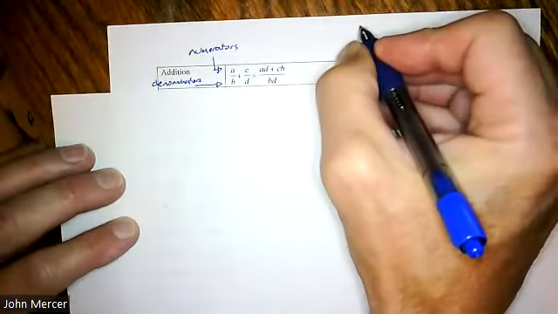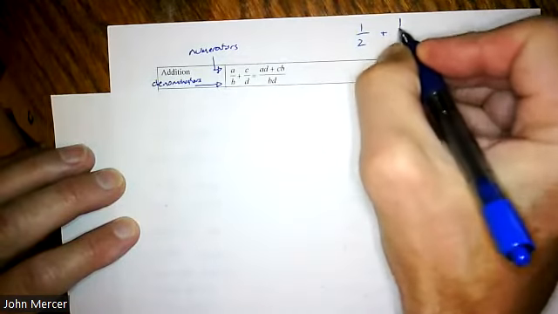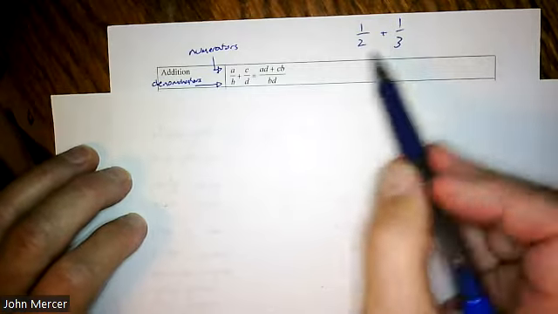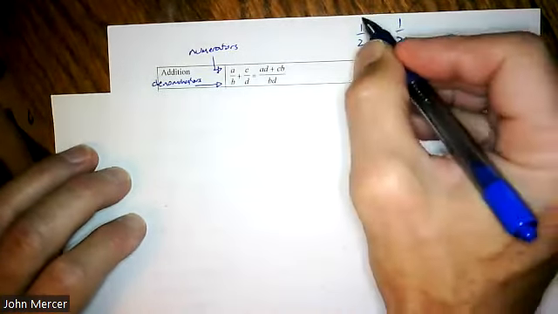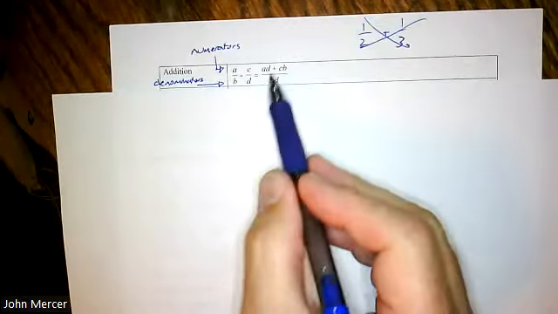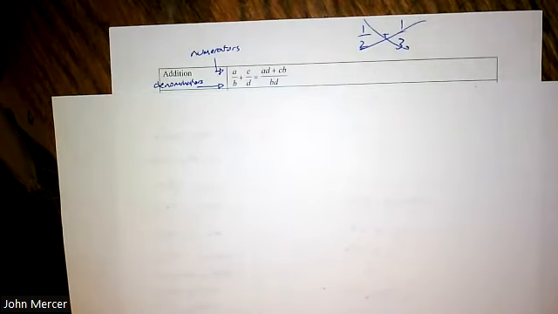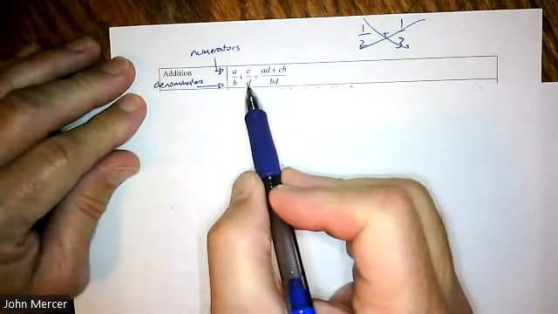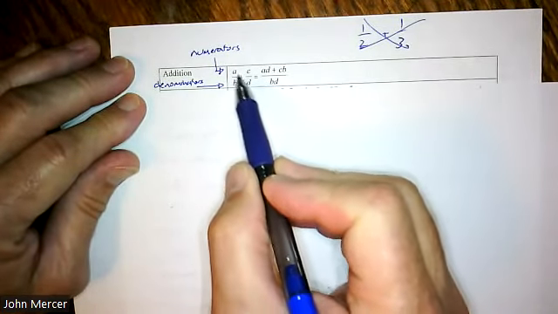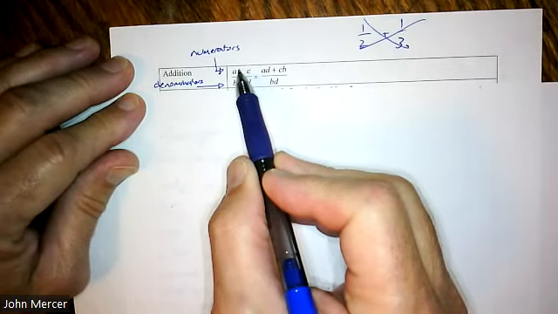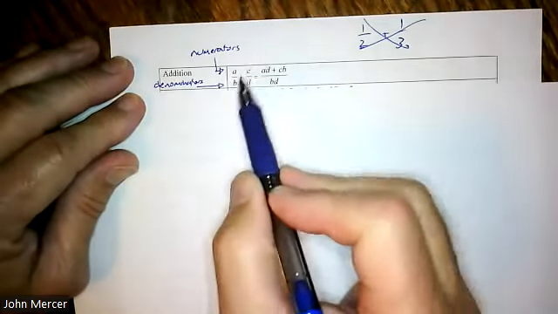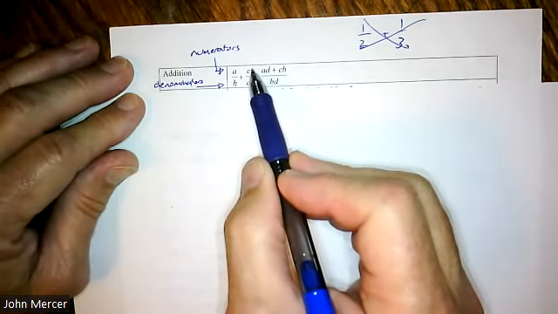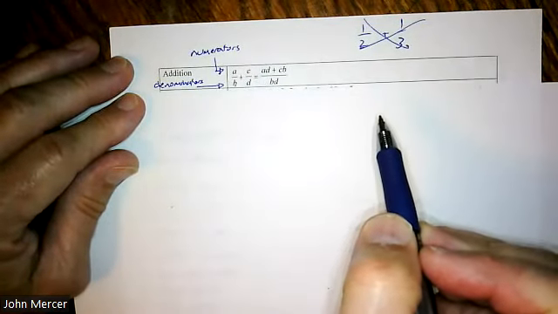So I'll just write over here, for example, we cannot add like this, 1/2 plus 1/3. It doesn't work, all right, because we do not have a common denominator. We'd have to do something to make that common denominator. And that's what this side of the equation actually tells us. The easiest way to get a common denominator is you take the denominator of one fraction and multiply it by the numerator and the denominator of the other fraction, and then take that denominator and multiply it by the numerator and denominator of that fraction.